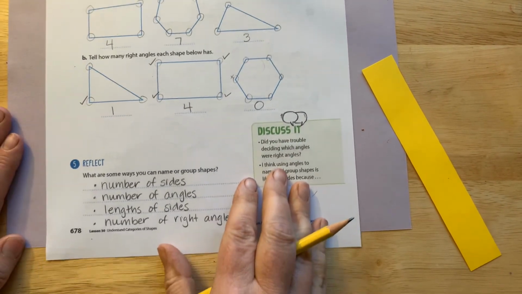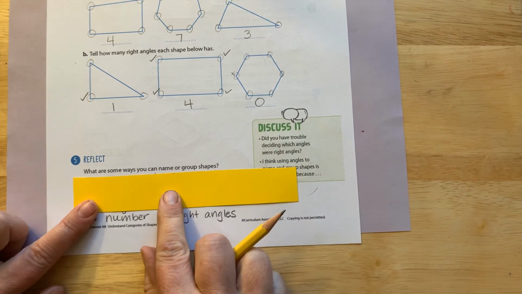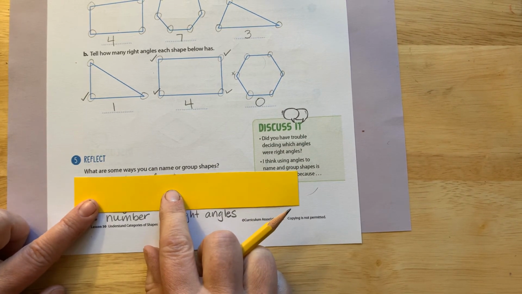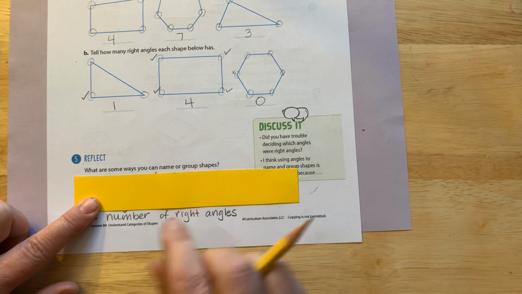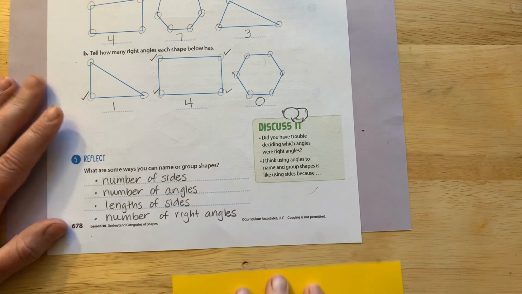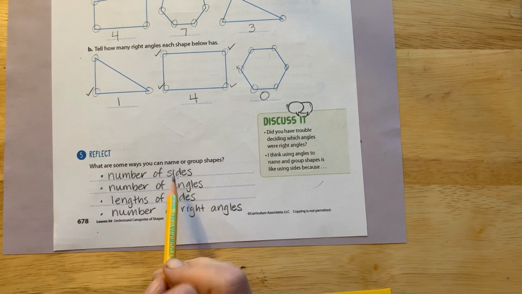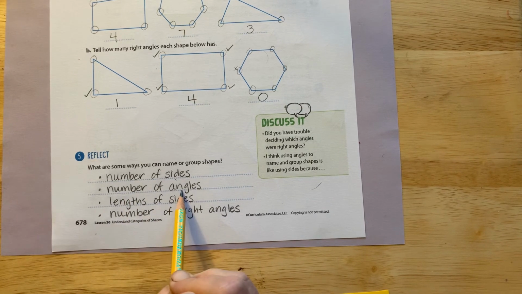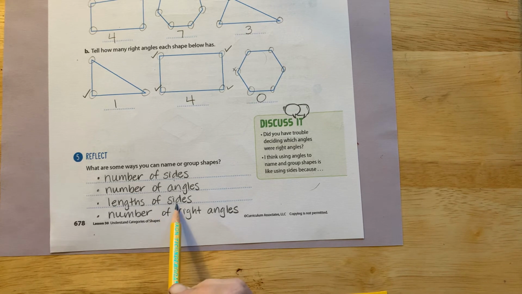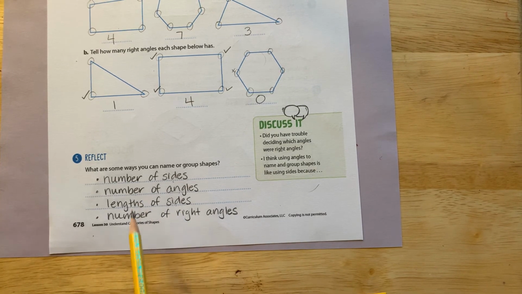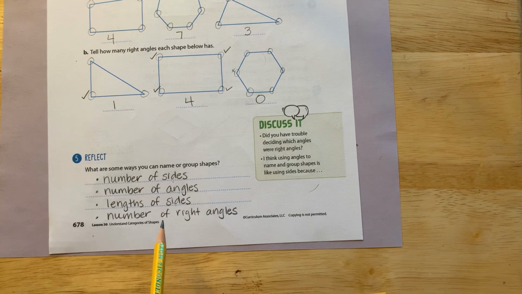Okay, reflect. What are some of the ways you can name or group shapes? What did we do today to name or group shapes? If you can, pause and write down, what did we do? Then come back and get your answers. Okay, we counted the number of sides to put them in groups. We counted the number of angles to put them in groups. We looked at the lengths of their sides to put them in groups. And we also looked at the number of right angles to put them in groups.